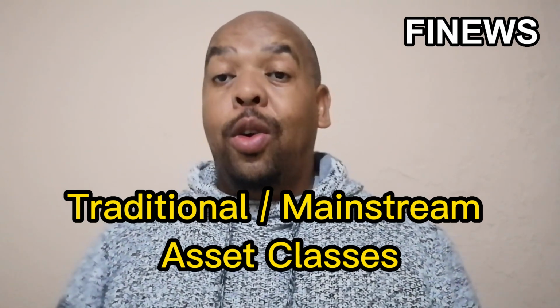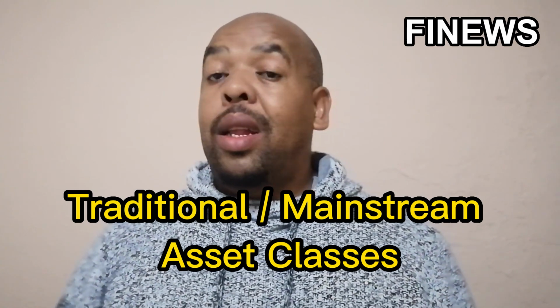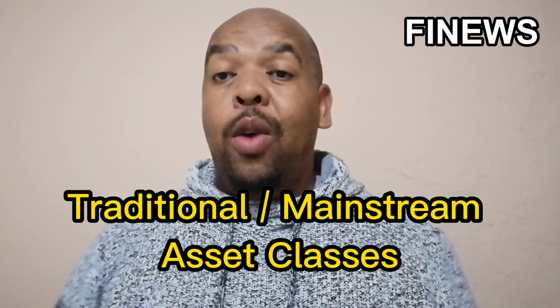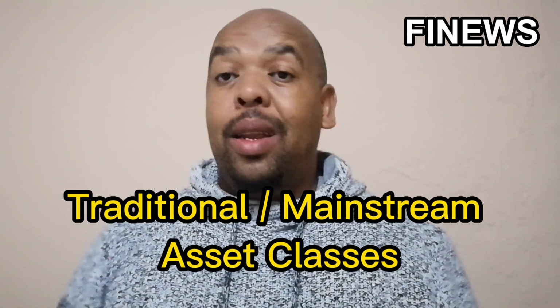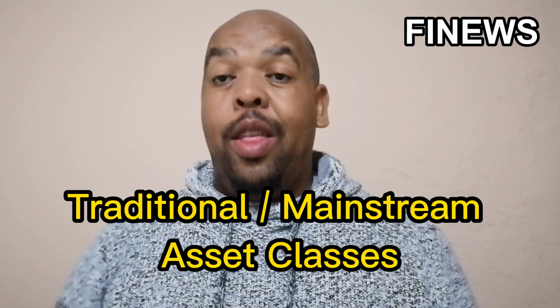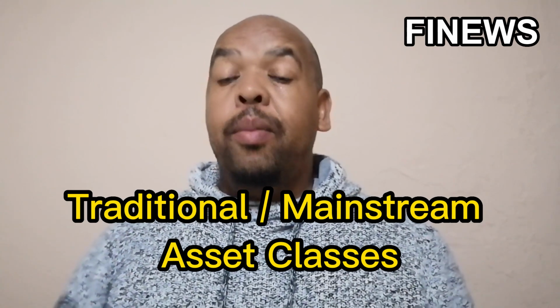Now you can see all these 3 categories are very liquid. You can easily access them. If you no longer want specific shares, you can sell them today and get the cash. So those are your traditional or mainstream asset classes, and most of us are familiar with these types of asset classes. That is your stocks, your bonds, and your cash.